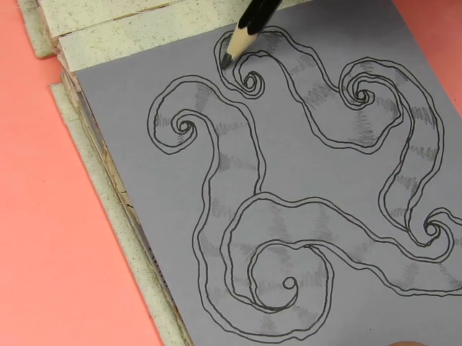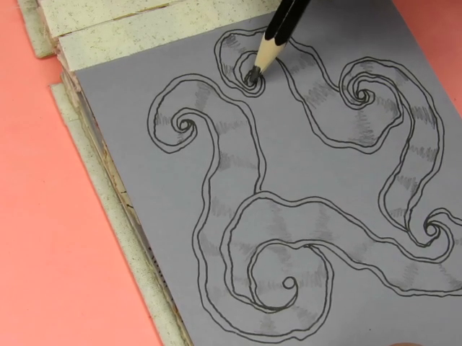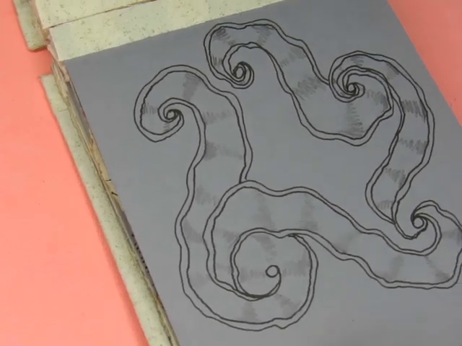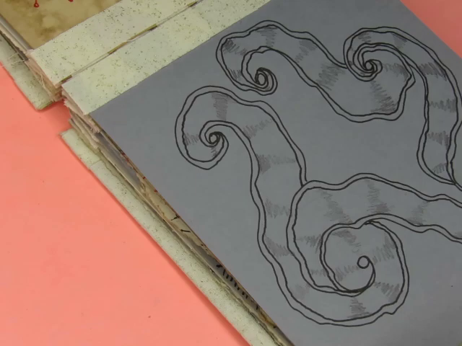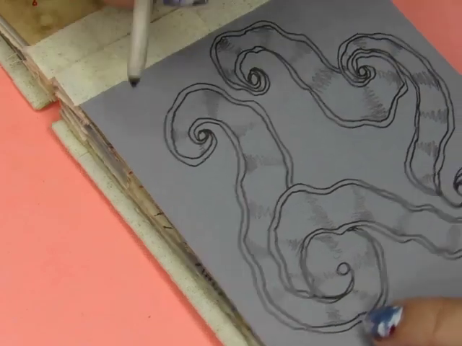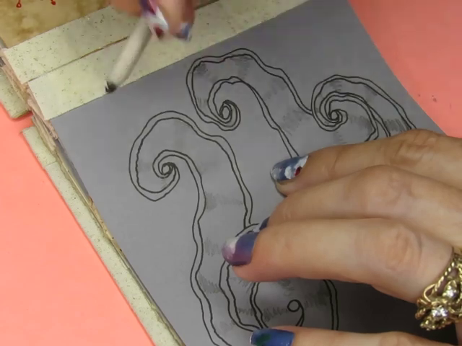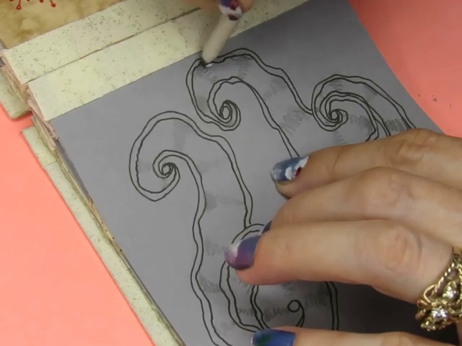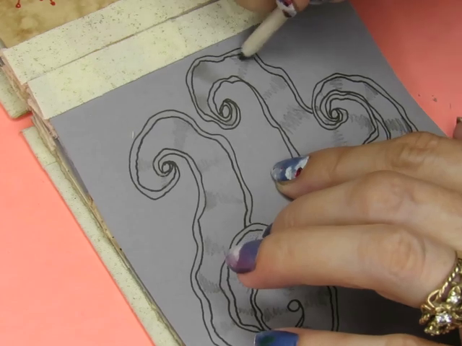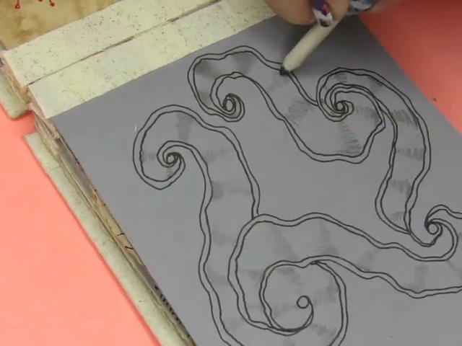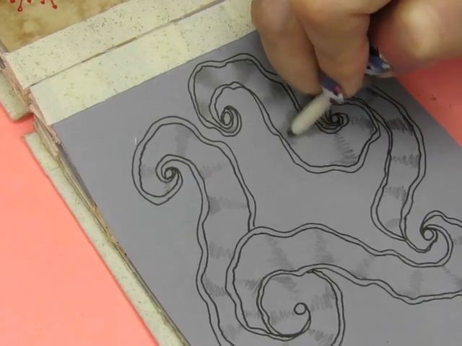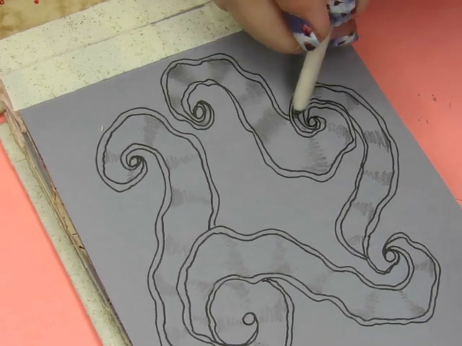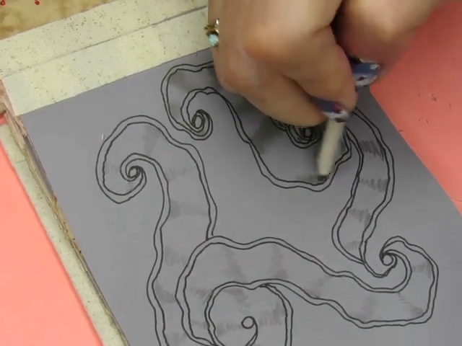Something like that. Okay. Now we're going to blend. Where's my blendy stump? Blendy stump. That's cool. I love how that works. That worked great.